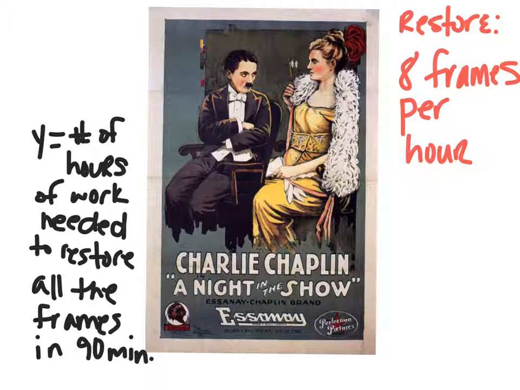And so if this was a problem that you encountered, you'd have to be able to figure out how to set it up. So I'm going to go to the next screen.